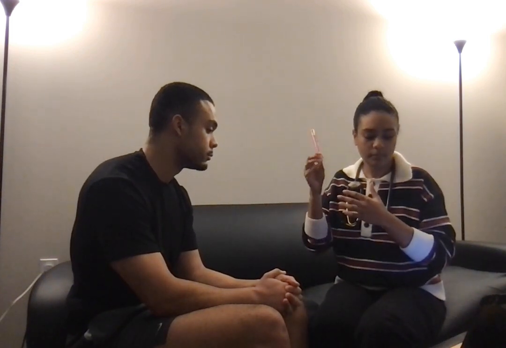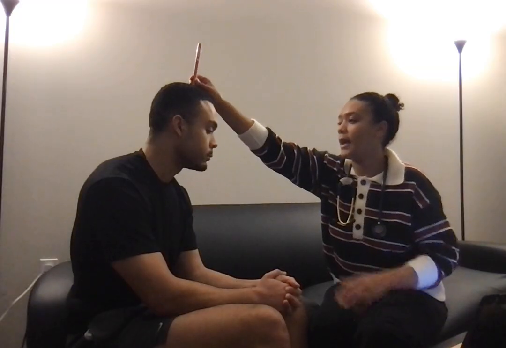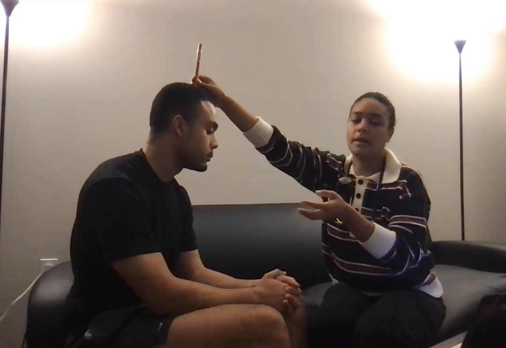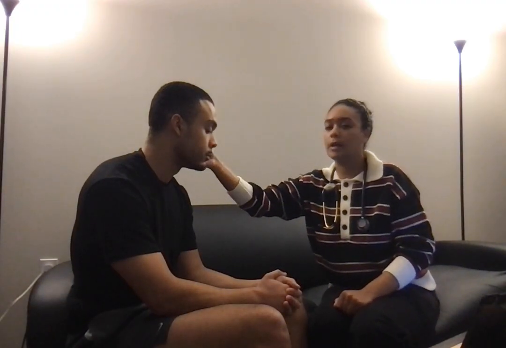So for the Weber test, we're going to put the tuning fork on the top of the head here. I would use the tuning fork, and I would ask the patient if they can hear the sound in both of their ears. Now for the Rinne test, I would be checking bone versus air conduction.